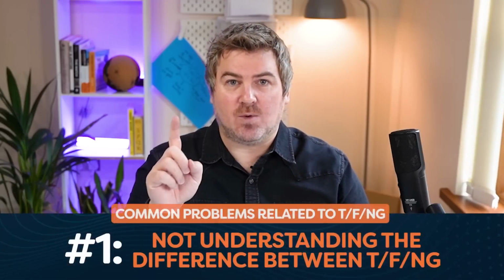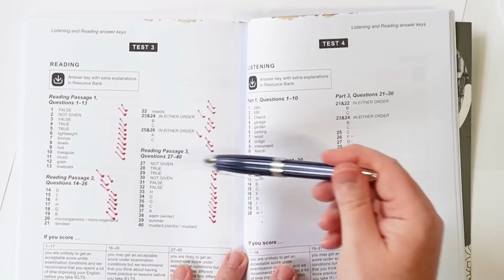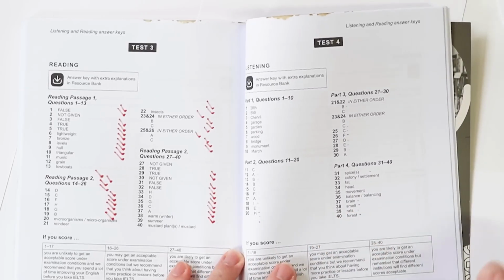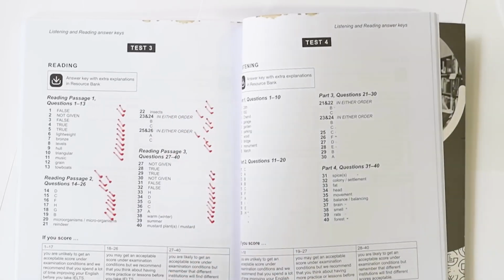So common problem number one is not understanding the difference between true, false, and not given. What I would really suggest is you do that strategy, but also go and look at the official books from Cambridge, do some true, false, not given questions, and then think about why was this true, why was this false, why was this not given? And you'll find all of the correct answers at the back of the book. Don't use fake papers that might not be true, might not be false, might not be given. Use the real ones. The coffee stains are completely optional.